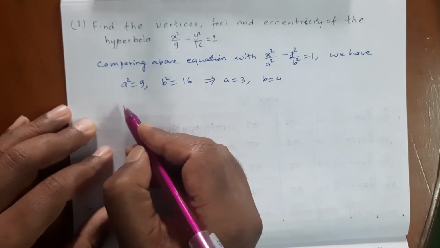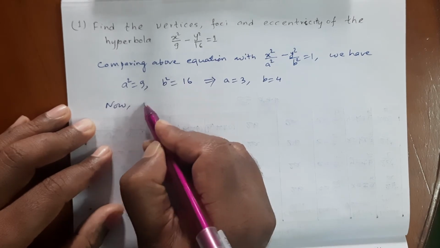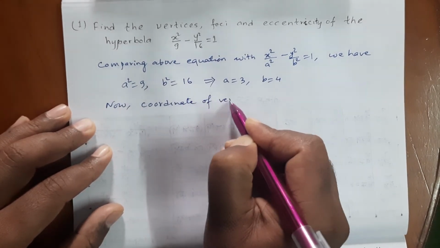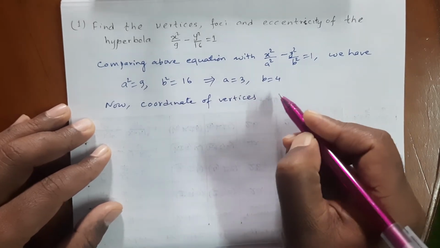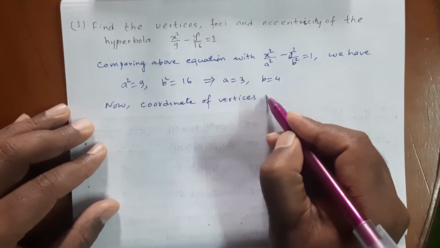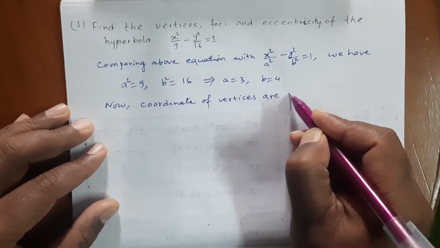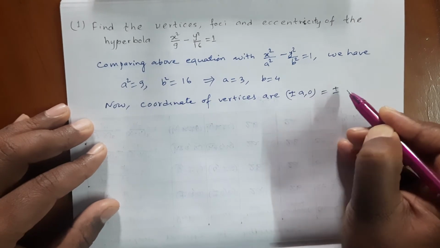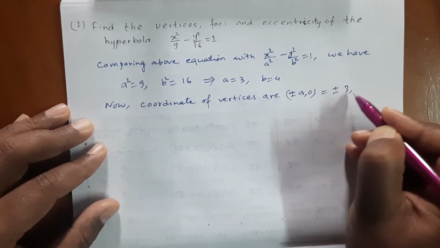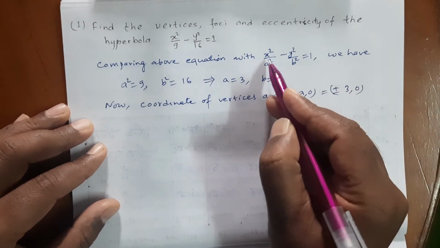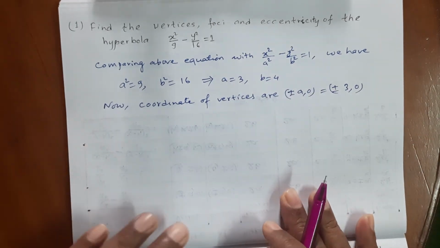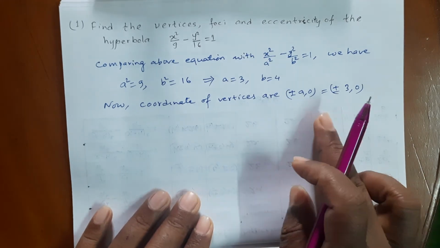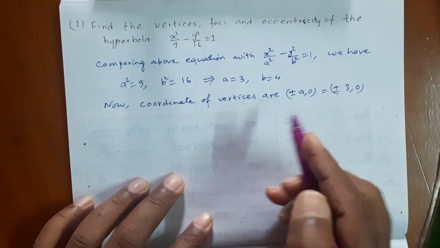Now coordinates of vertices are plus minus a comma 0, equals plus minus 3 comma 0. Here, as the x square term is positive, the transverse axis lies along the x-axis, so the coordinates of vertices are plus minus 3, 0.